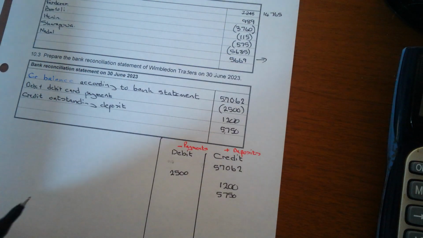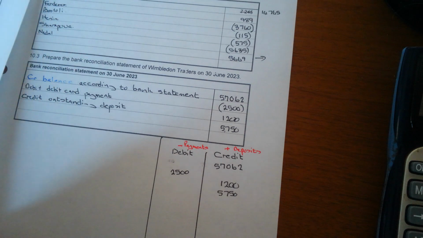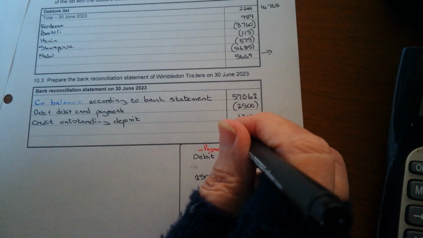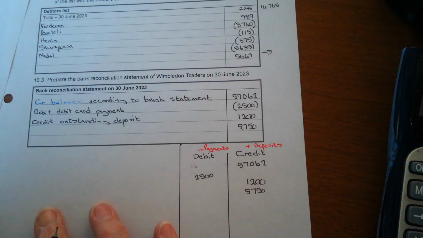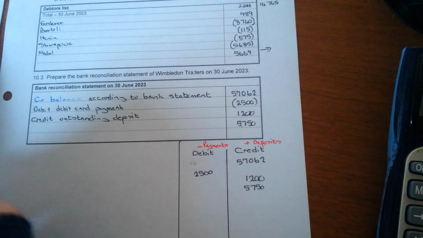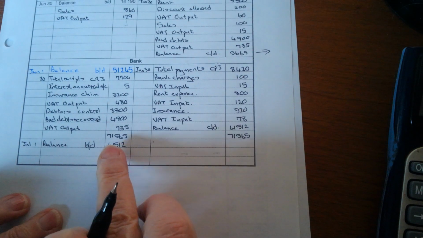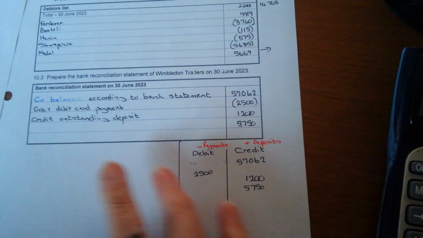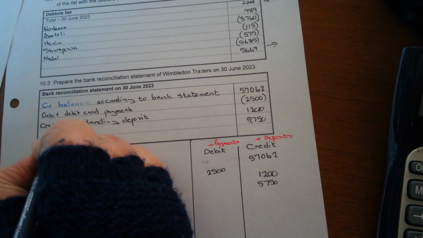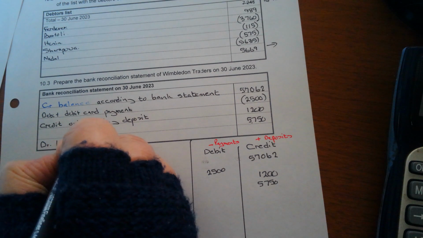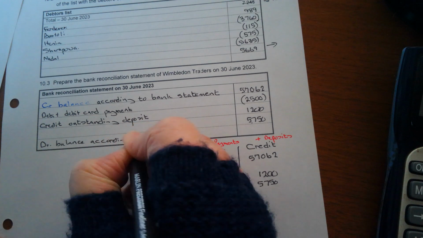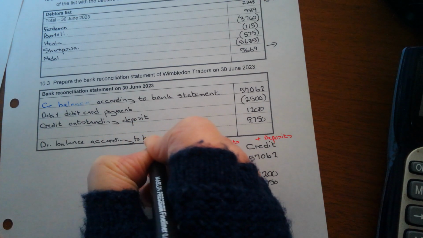Then the balance that I calculate in my bank, I will show in my bank statement. Okay, so here is a debit balance in the bank. Now remember, the balance must go on the same side as what it appears in the ledger account. So we will indicate debit balance according to bank account.